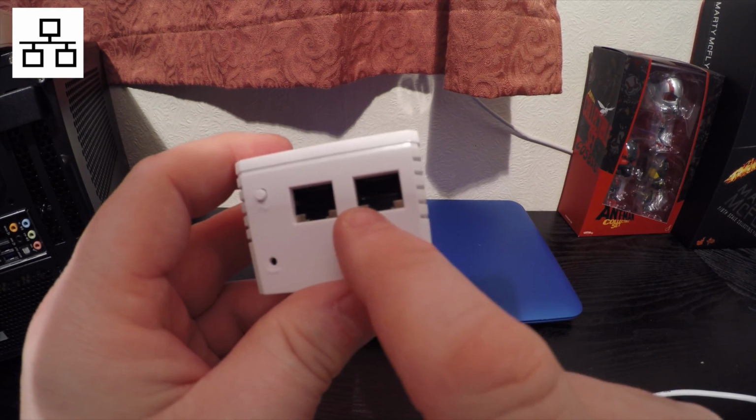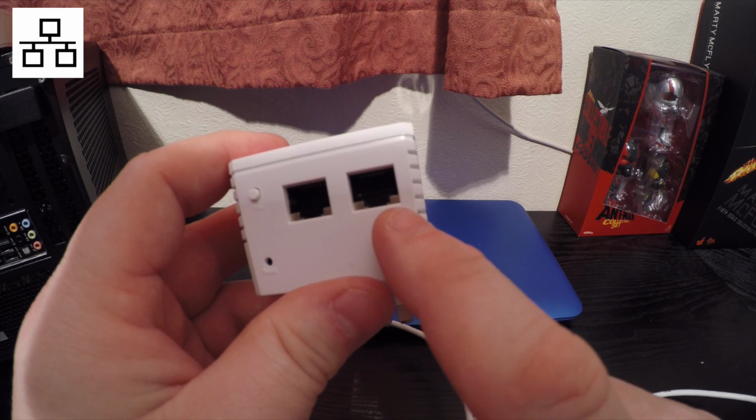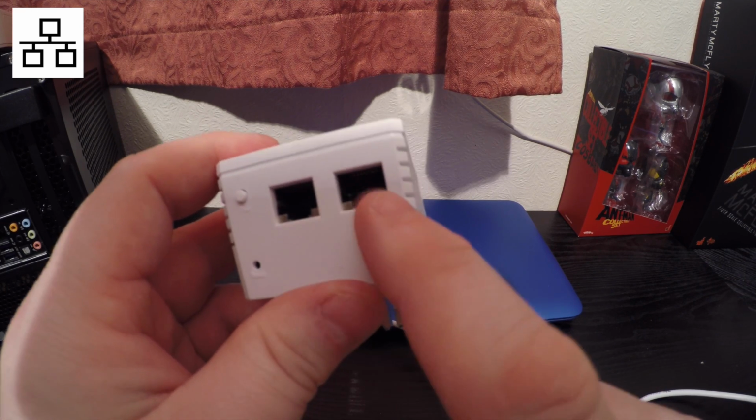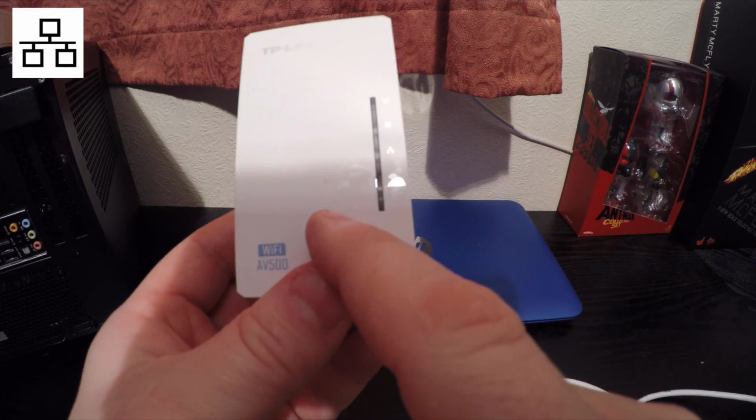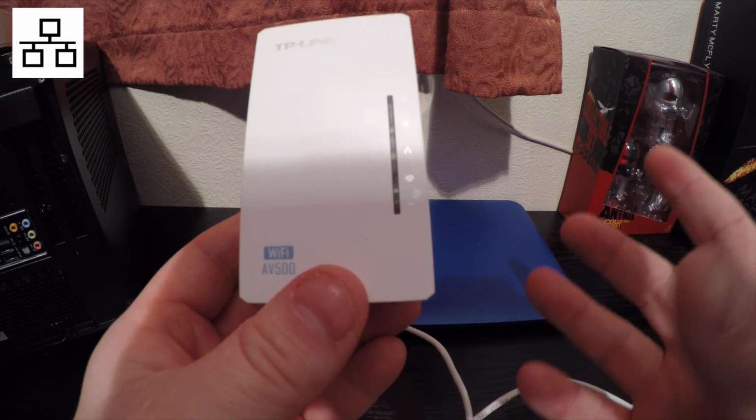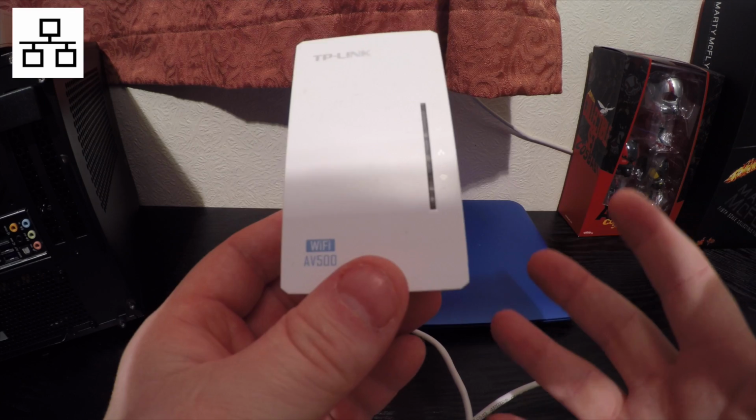So if you've got 2 PCs upstairs you want to plug into a cable, or you've got a PlayStation, you've got an Xbox One, you can plug each one into one of those, and you can use the Wi-Fi here for devices like your iPhone, tablets, and your laptop as well.